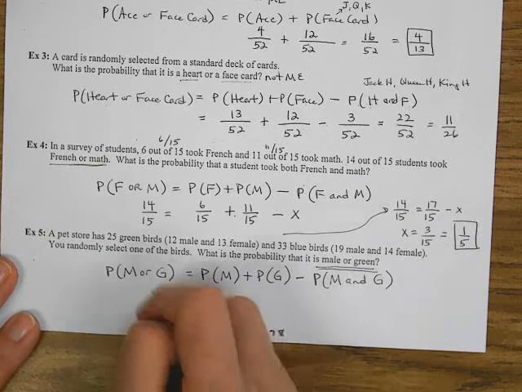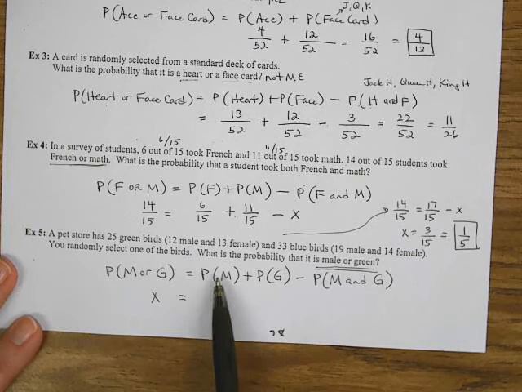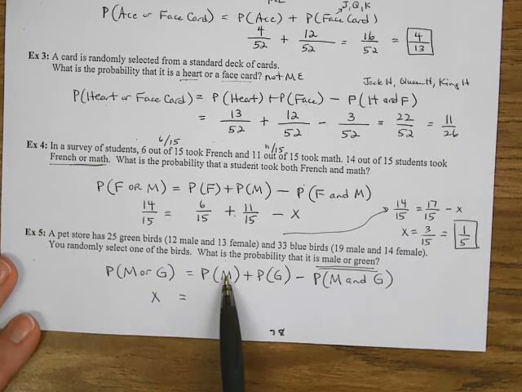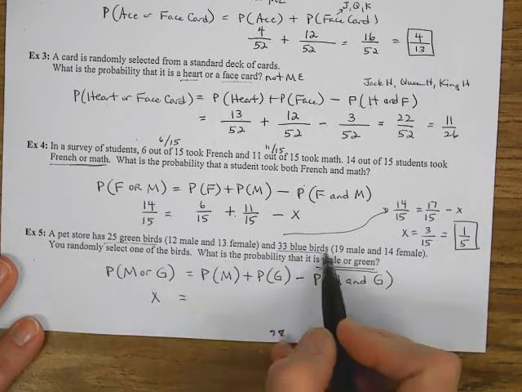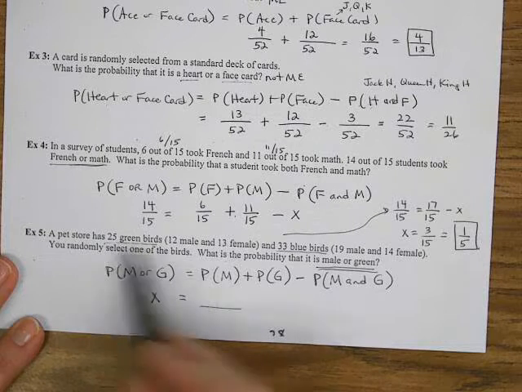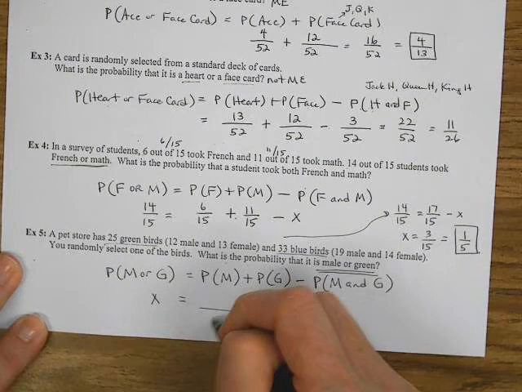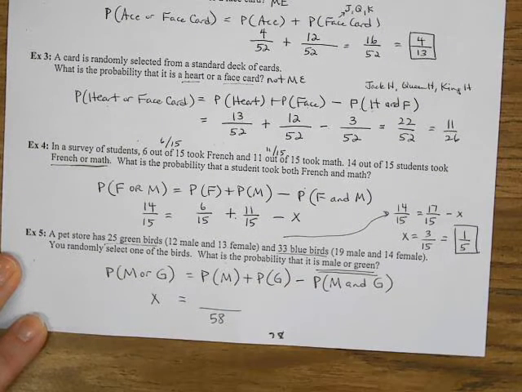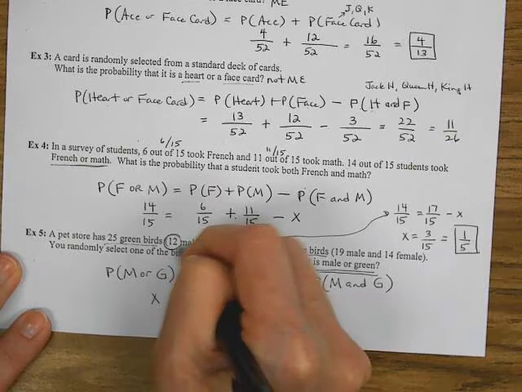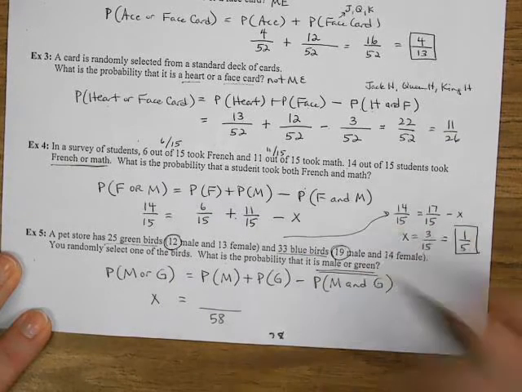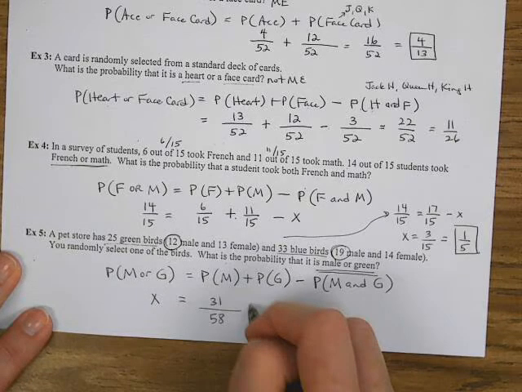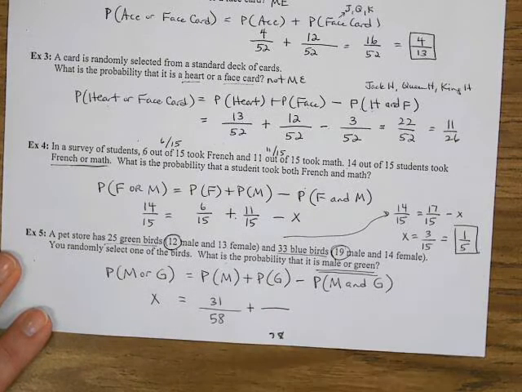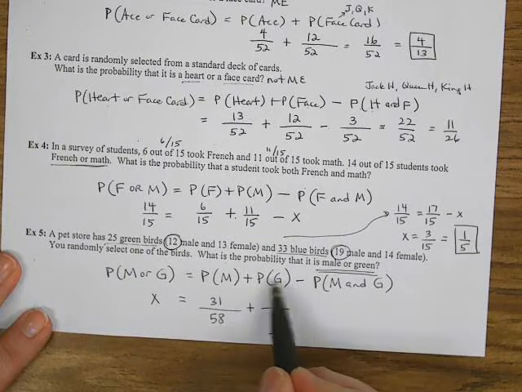So I'm looking for this guy right here, X. So what's the probability that it's male, right? Well, how many total birds are there? There's 25 green and there's 33 blue. So that's a total of what? 58 birds? And of those 58, how many are male? I've got 12 here and 19 here, so that's 31 male birds. So a little bit more work to calculate the probabilities here. Probability that it's a green bird.